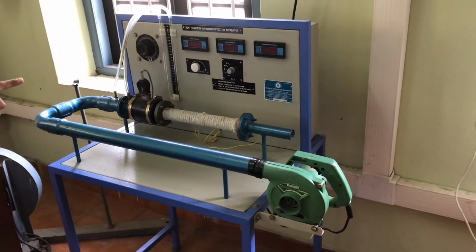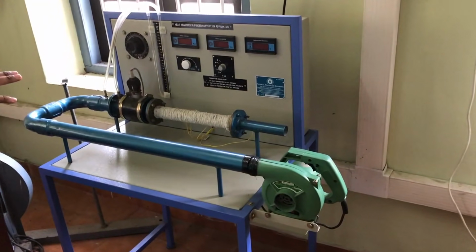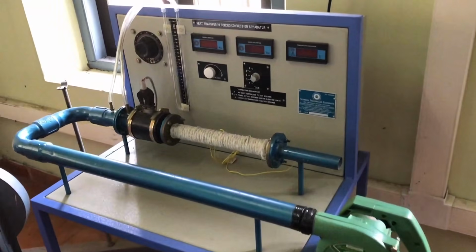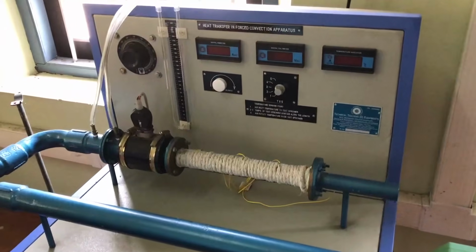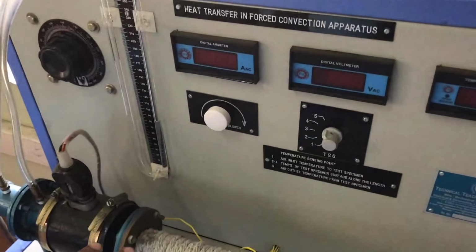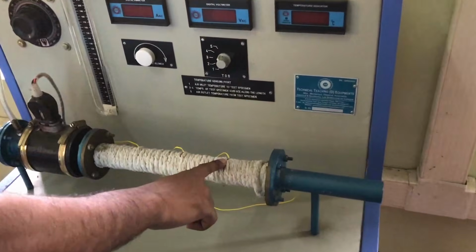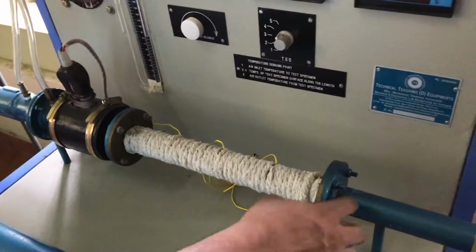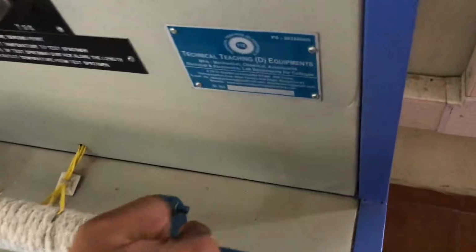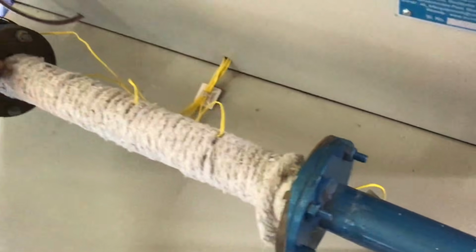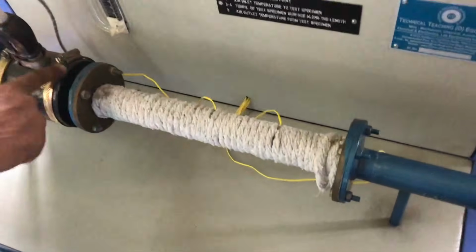So this is the heat transfer in forced convection apparatus. We are going to find the heat transfer coefficient in forced convection. Here this is the test section, and in the test section, 3 thermocouples are connected to it. After the test section, at the exit of this test pipe, there is a thermocouple, and before the inlet of this test section, there is a thermocouple.